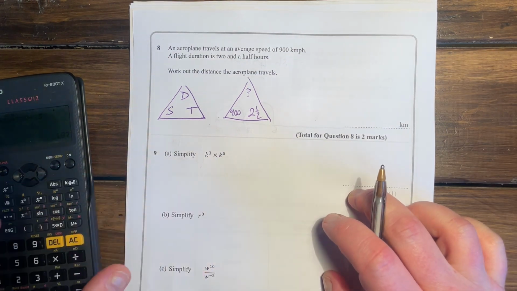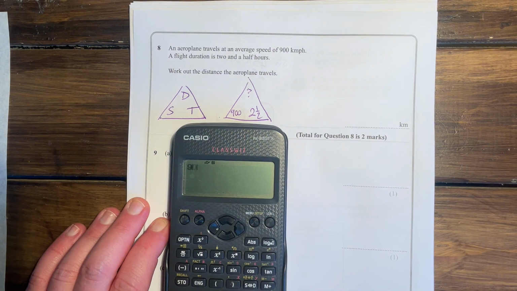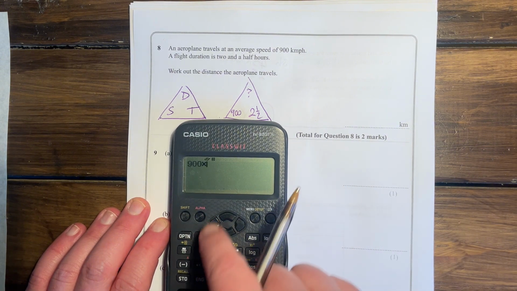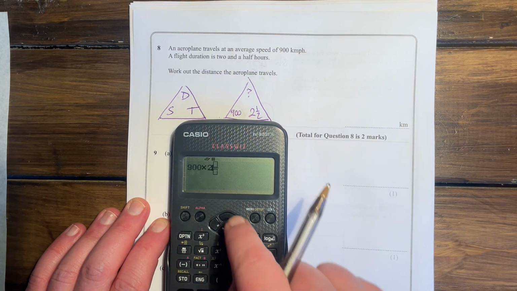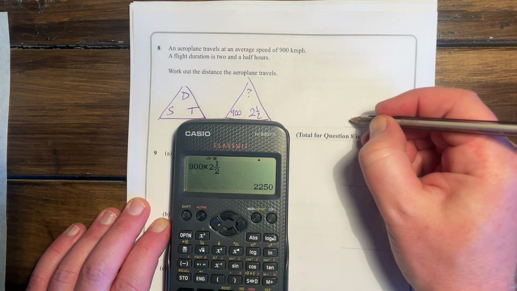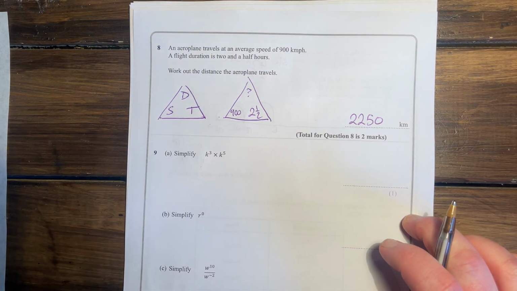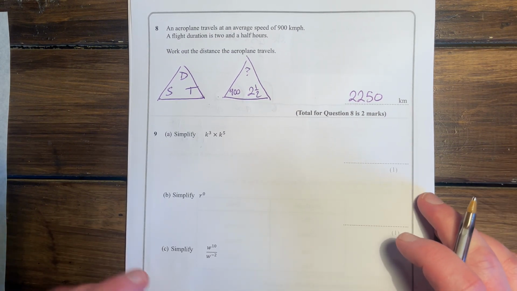I'm going to use the 2.5 hour fraction button on my calculator. You could use 2.5, but I'm going to do 900 times by 2 and 1/2. That should give me 2,250 kilometers.